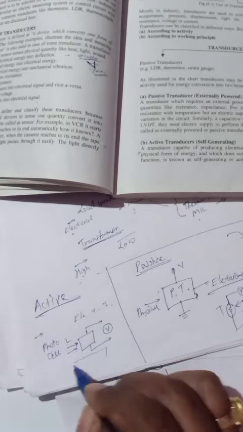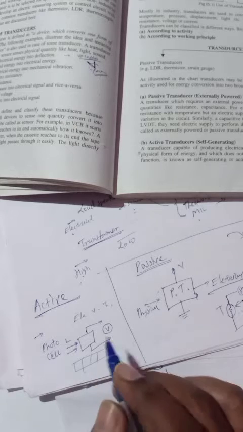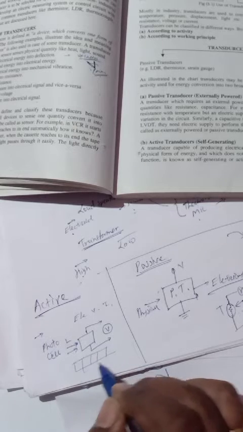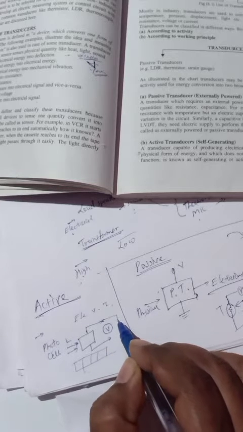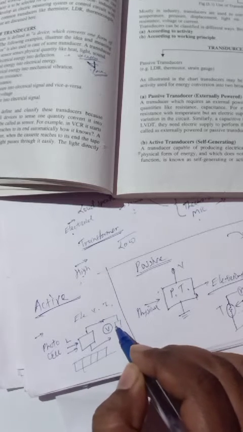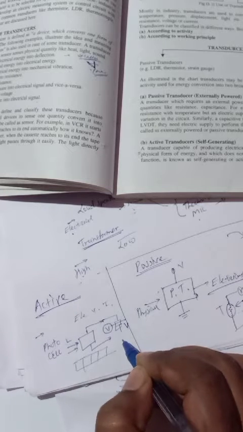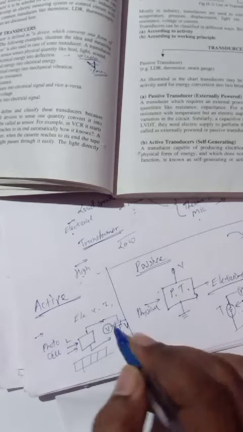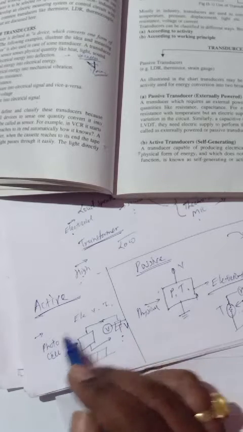There is a black colored photocell panel. When light is incident on that cell, it generates a voltage, and this voltage is used to charge the battery. So this photocell is an active transducer which directly converts light into electrical energy.